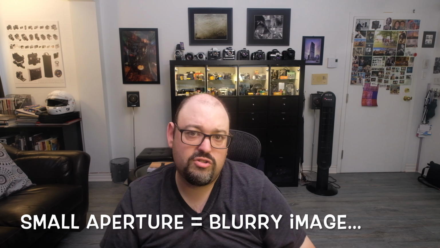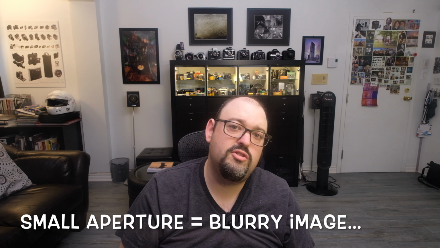But when we are wide open, it doesn't really matter because that disk is so immense. But when we stop down, when we close down our lens, that disk of light is much smaller compared to the disk which is affected by diffraction. So when we use a small aperture, the diffraction affects our images a lot more.